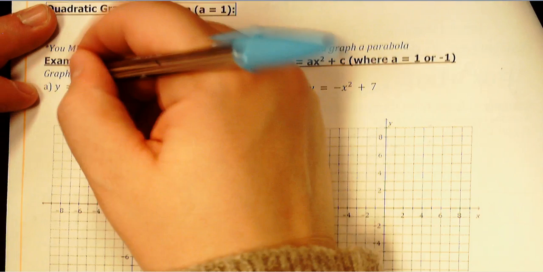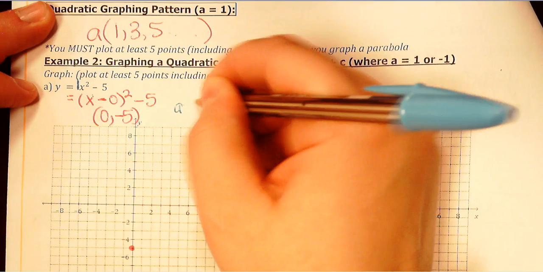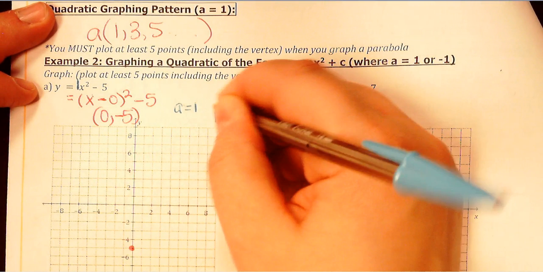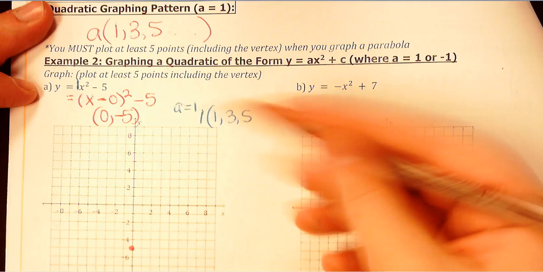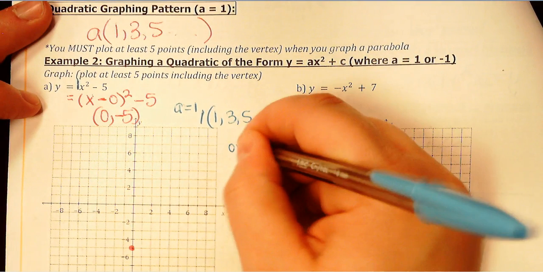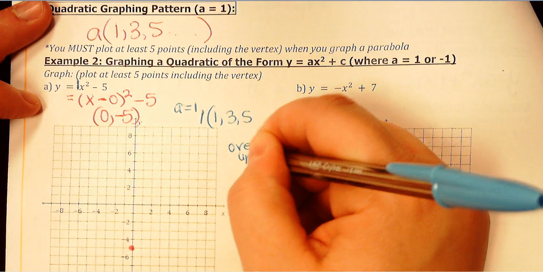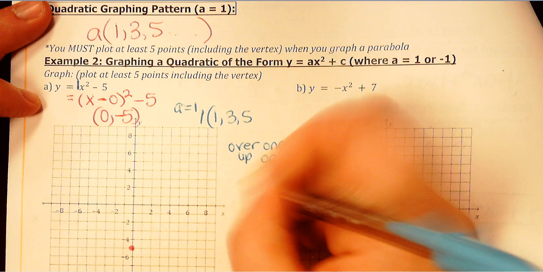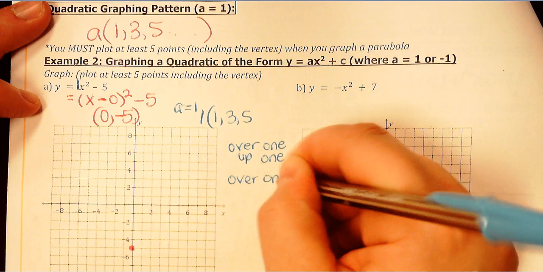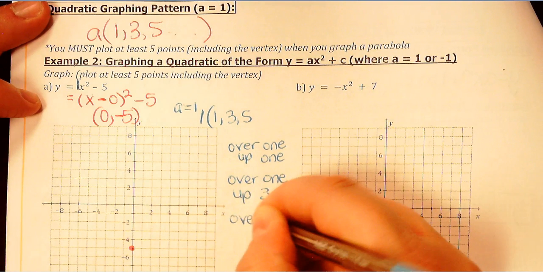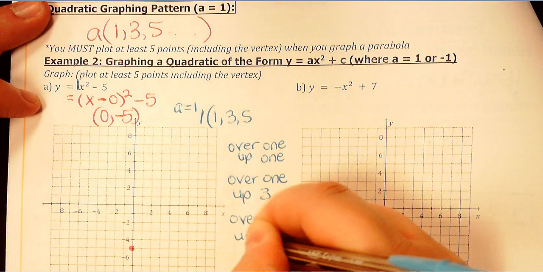Now, in terms of this question, my a value is just 1. So 1, 3, 5, if I multiply that by 1, that's going to be 1, 3, 5. So once you got your vertex, here's the rule. Just go over 1, and then you go up 1. Over 1, then you go up 3. Then you go over 1, and then you go up 5.